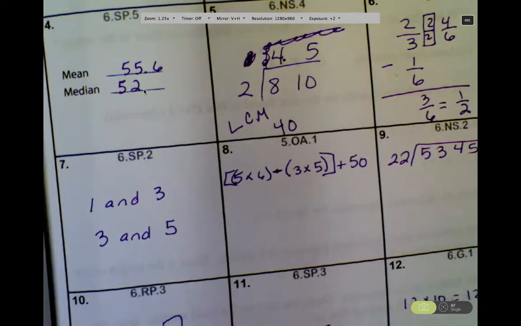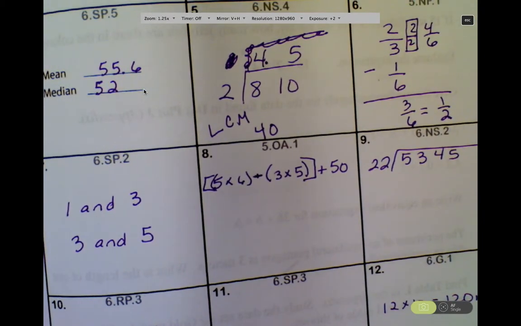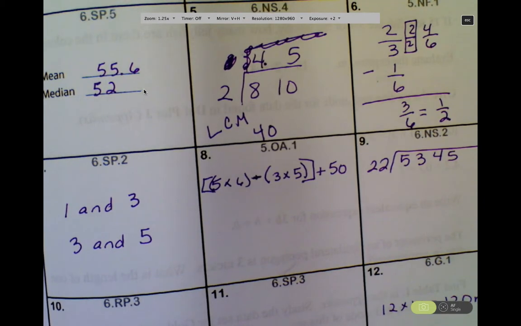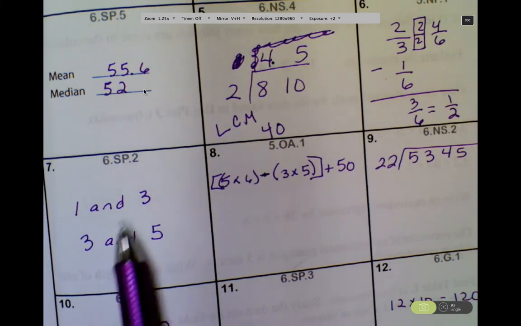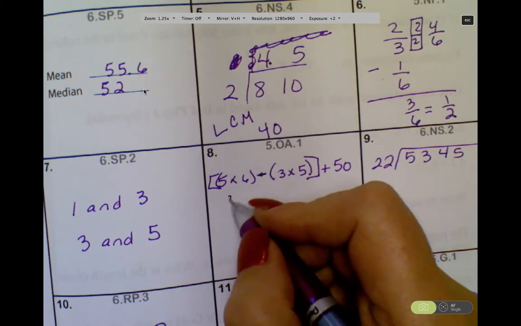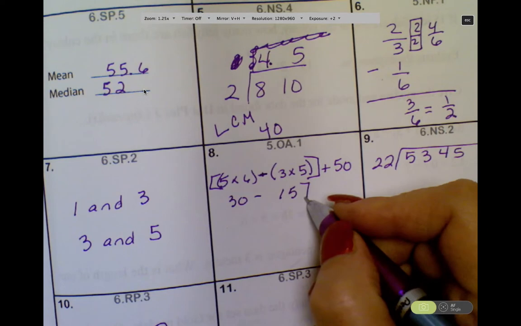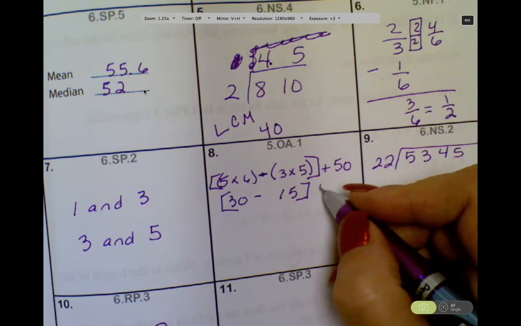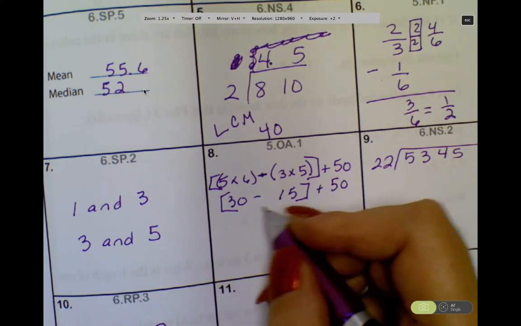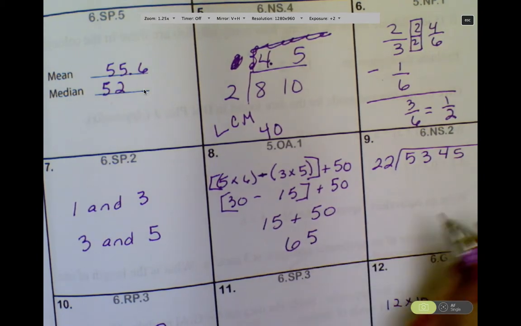Okay. For number 7, you need to find between what values on the dot plot do you notice a gap or gaps? That's between 1 and 3, and again between 3 and 5. My order of operations, 5 times 6 is 30, minus 3 times 5 is 15, plus 50. 30 minus 15 is 15, plus 50 would be 65.